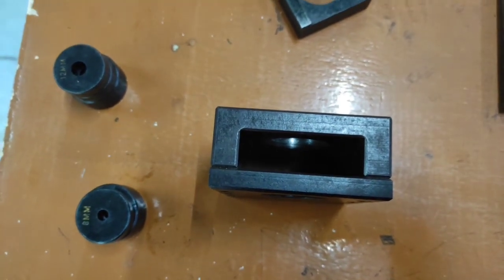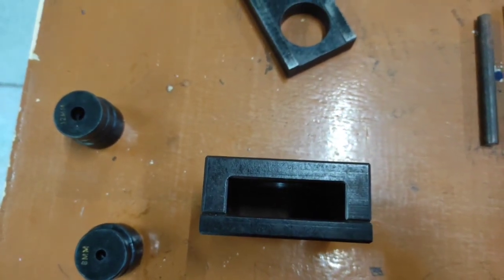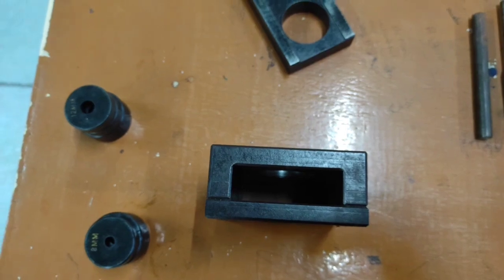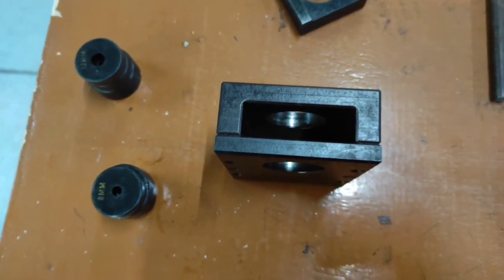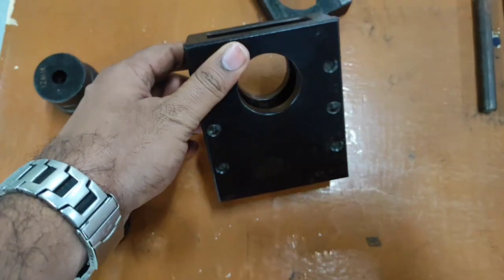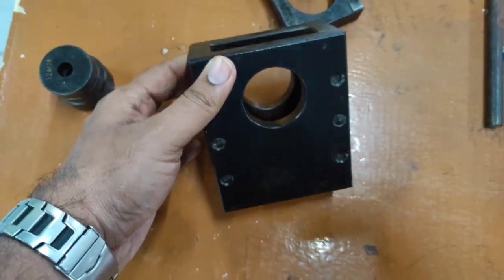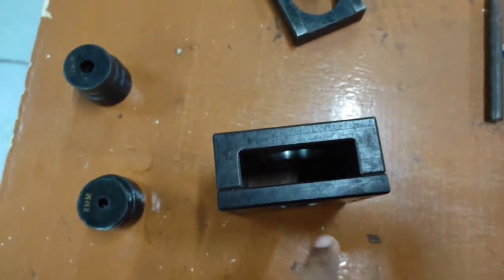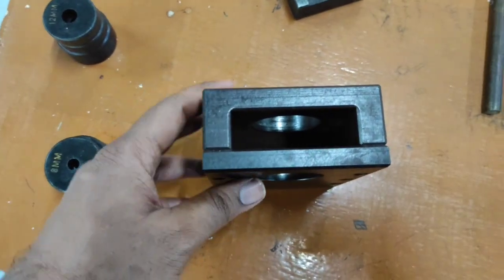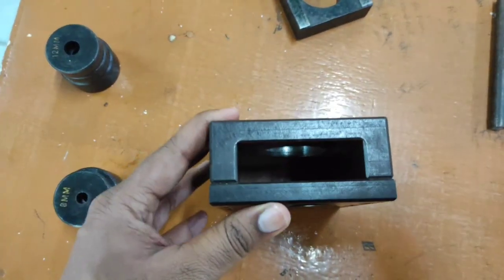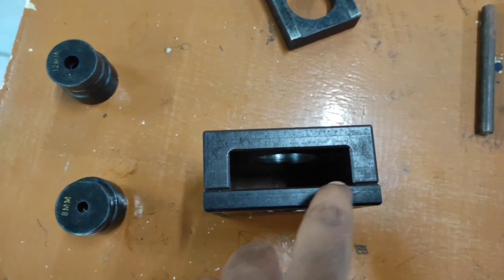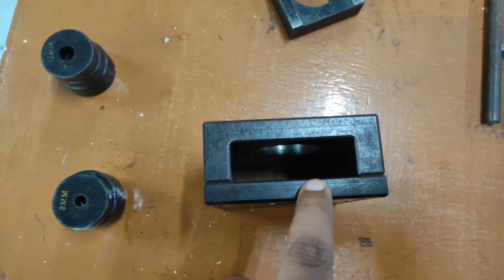In the actual scenario, we apply a compressive load with the machine, and by making use of this fixture, we are able to convert that compressive load into a shear load. On two sides the corresponding shear stress would be applied, and there is the corresponding area of cross section to which the shear load is subjected.